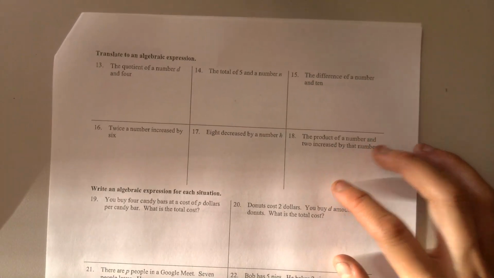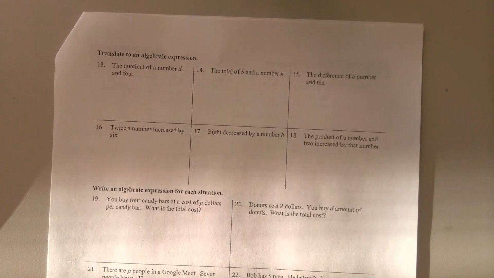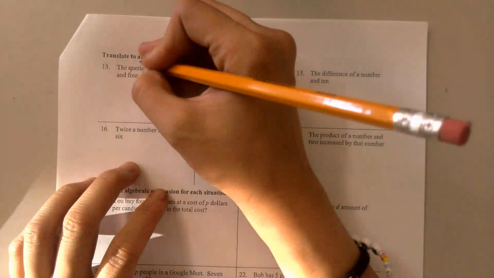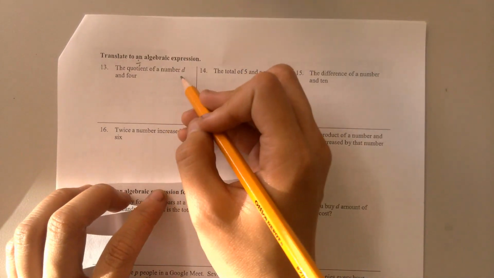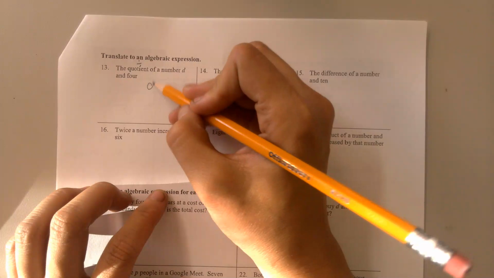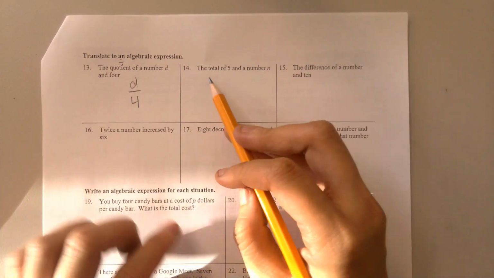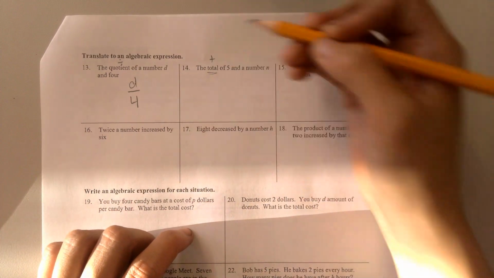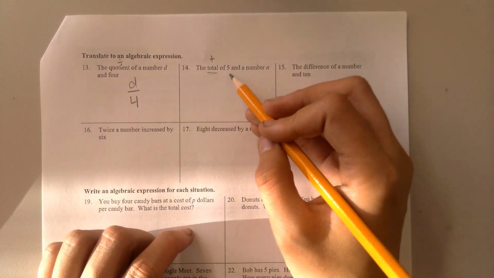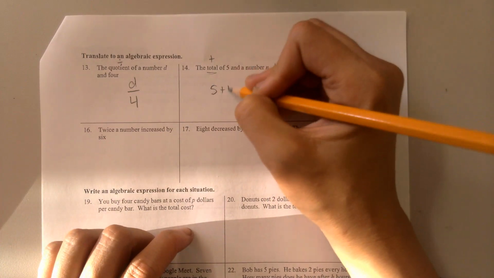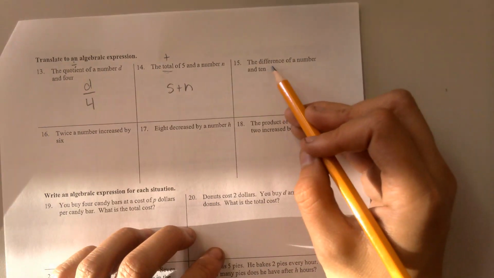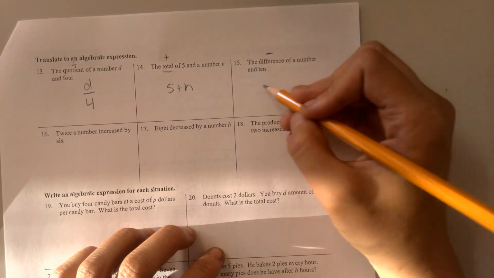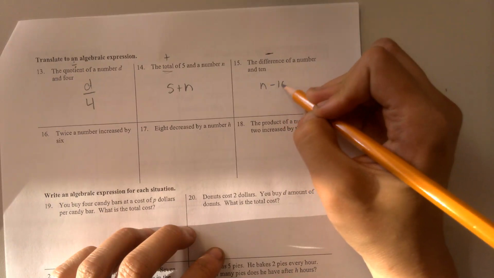All right, translate to an algebraic expression. Okay, so the quotient, remember quotient is divide, of a number d and 4. So d divided by 4. The total of 5 and a number n. So total is like adding, right? So the total of 5 and a number n is just 5 plus n. The difference is subtraction, of a number and 10. So n minus 10.